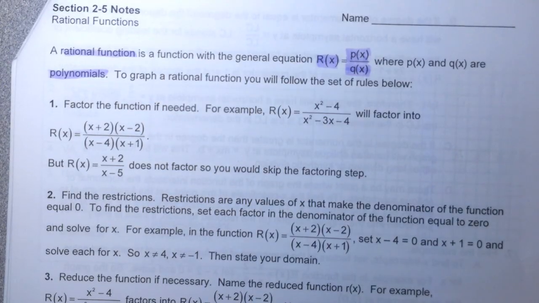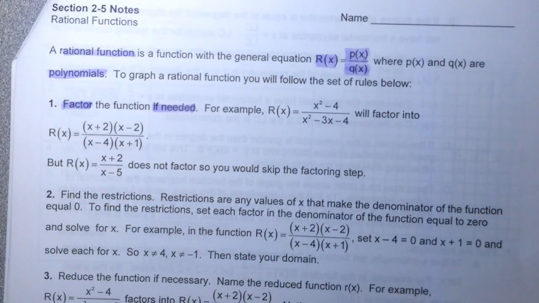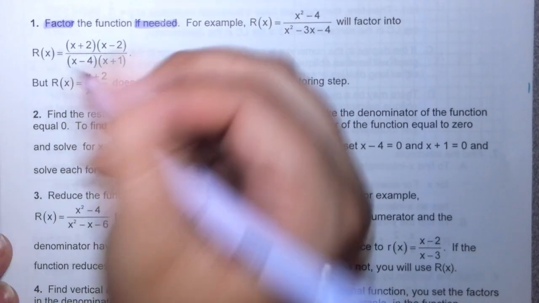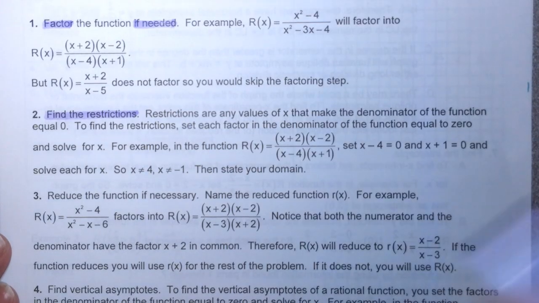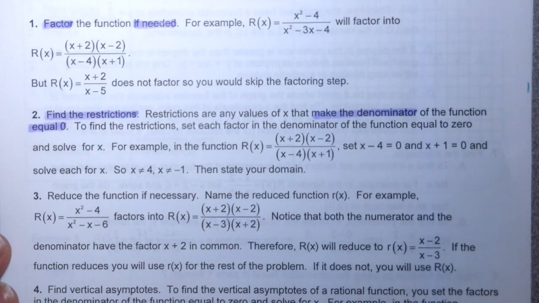So, the first thing you are always going to do is factor if needed. You are not always going to need to factor, but factor if needed. Y'all have been factoring for a couple years now, so I don't think I need to go more into that. Step 1. Okay? Step 2 is find the restrictions. To find the restrictions, you are going to make the denominator equal 0. Again, I'm only reading what I'm highlighting. If you get confused, you do more.